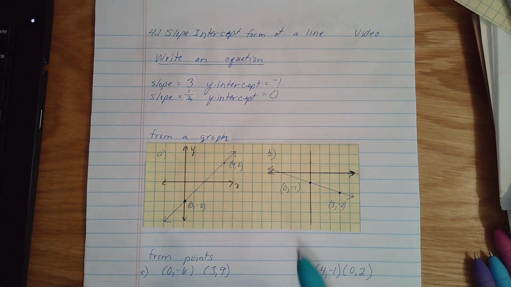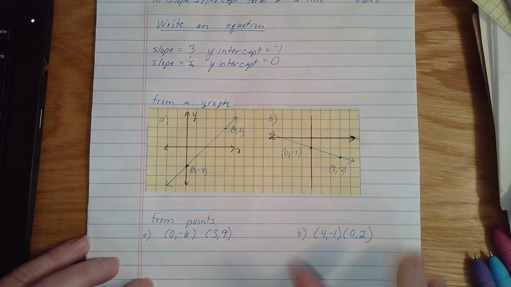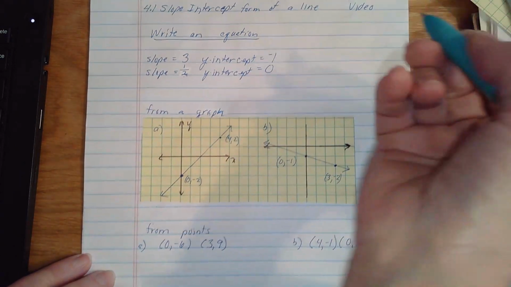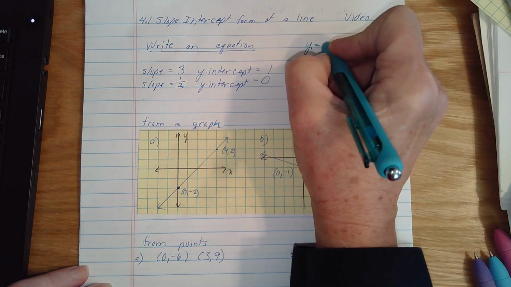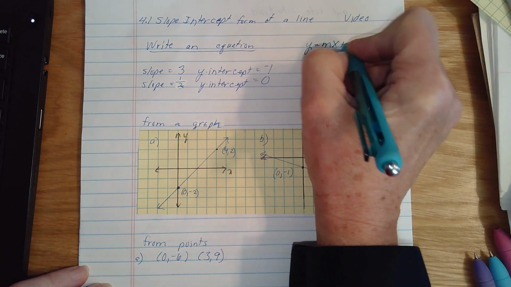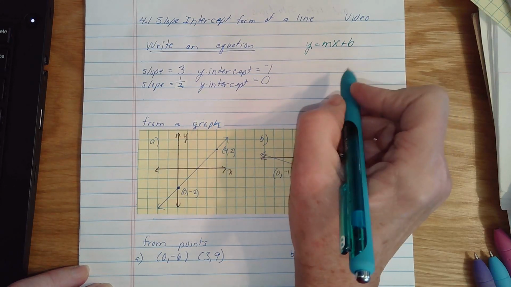Good morning. We're going to go ahead and look today at the slope-intercept form of a line. So first of all, we're going to write an equation. Okay? So the slope-intercept form is always in the form of y equals mx plus b. M is your slope, b is your intercept.